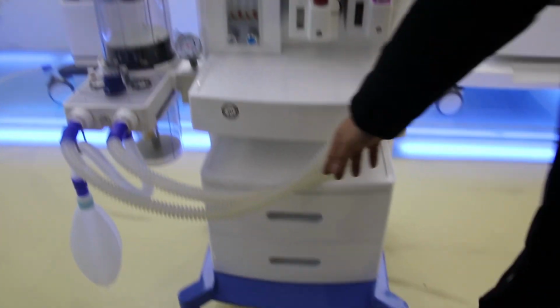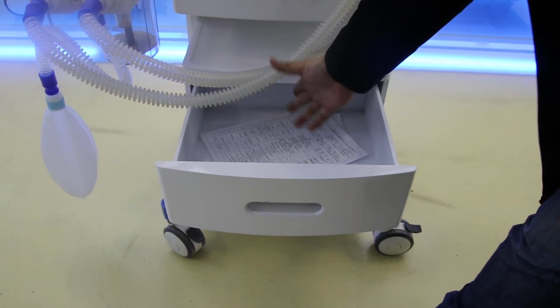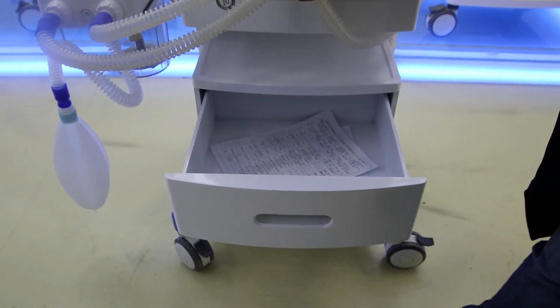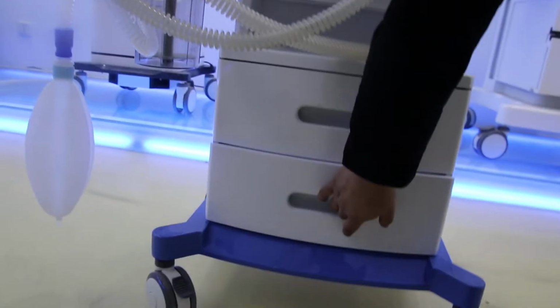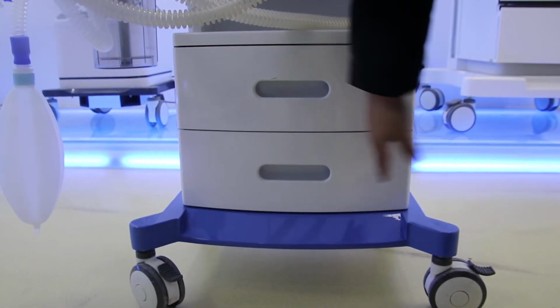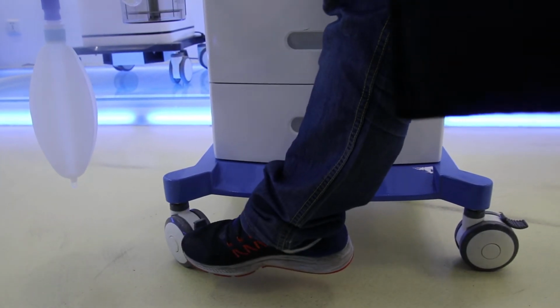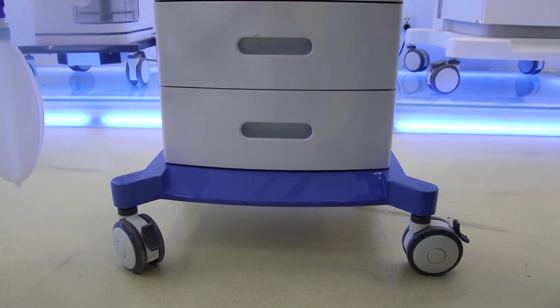Here, let me show the space of the drawer. Inside the space, we can put all the accessories and also the documents for the patient. And we have totally 2 as standard. For the wheels, the front 2 have brakes. Just use your foot to tap it down, and then it will be very stable and cannot be moved.